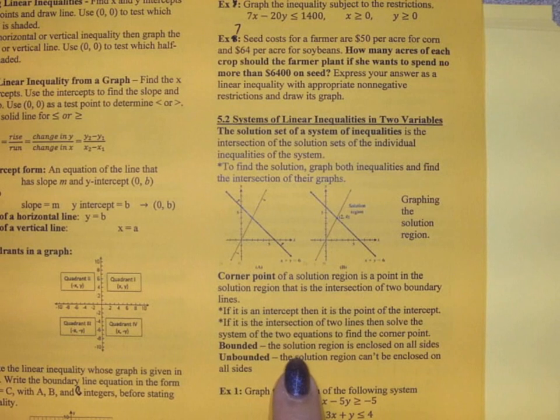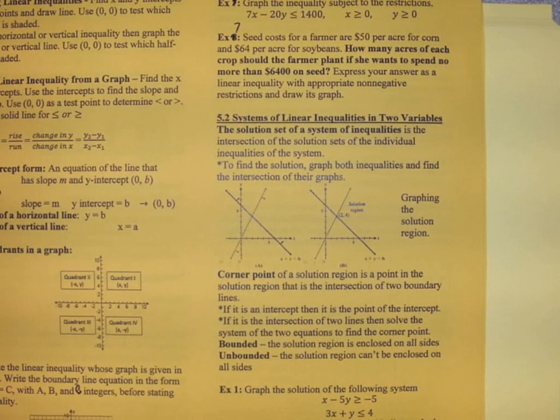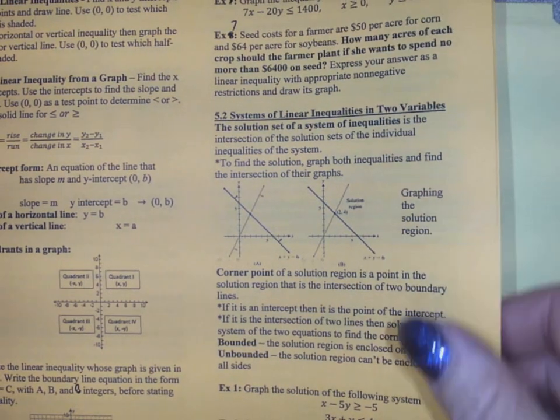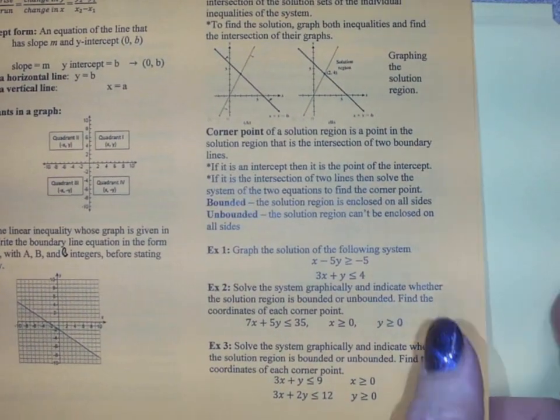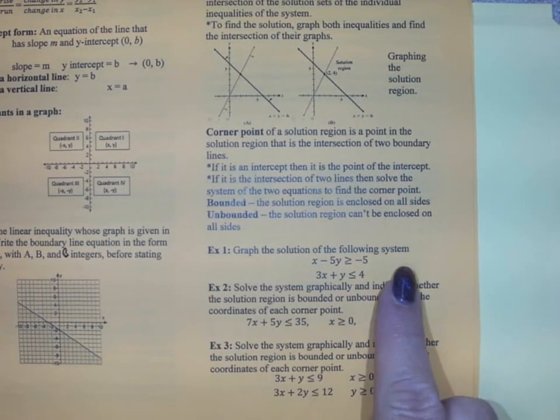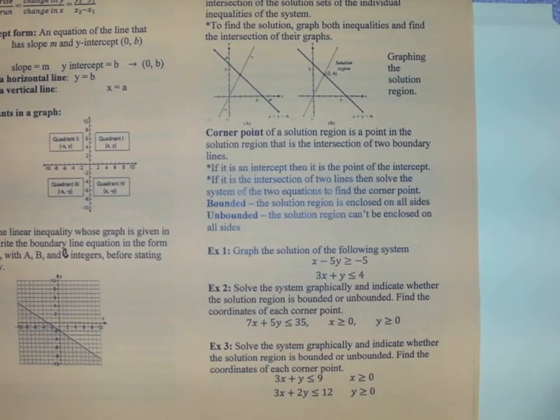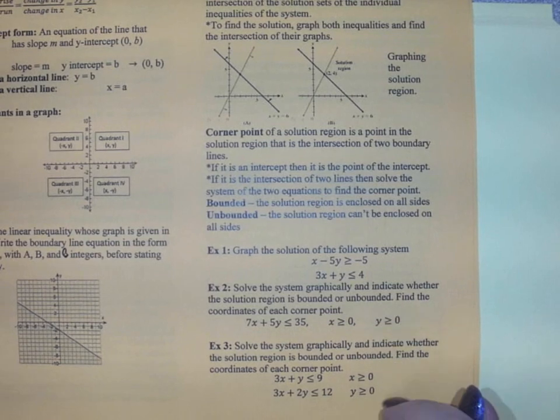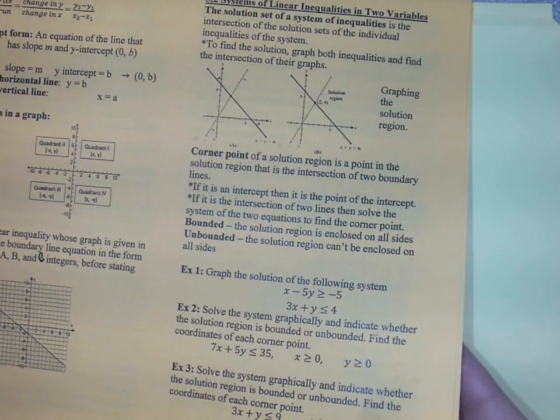Now the solution is bounded if it's enclosed on all sides. It's unbounded if the solution region can't be enclosed on all sides. So we only have a couple of problems here that we're going to work out. Our first one, and all three are on our handout, we're going to graph the solution of the following system. We're given two equations, and then we'll do some more on the next two problems.